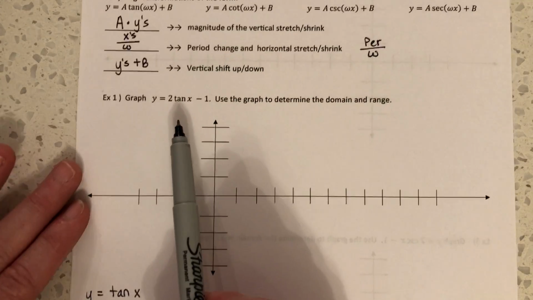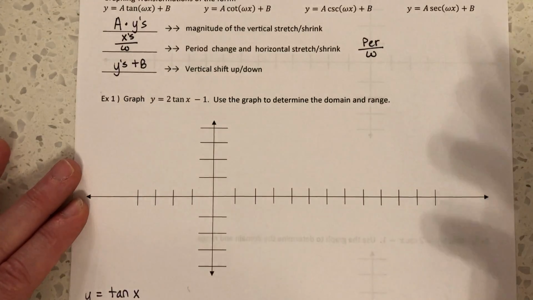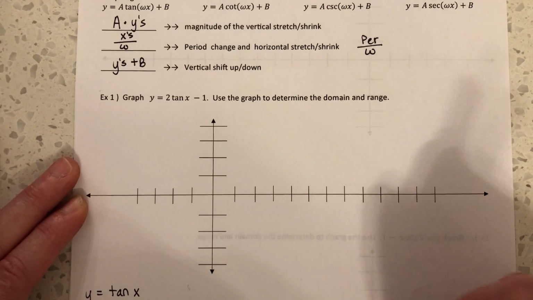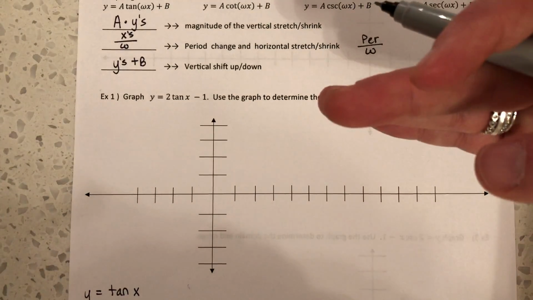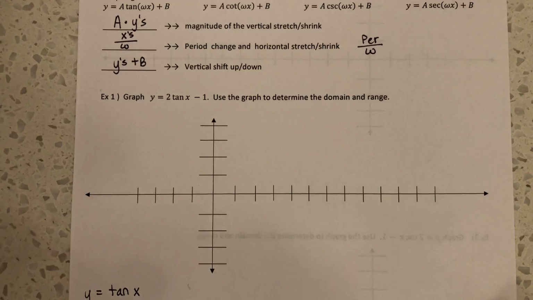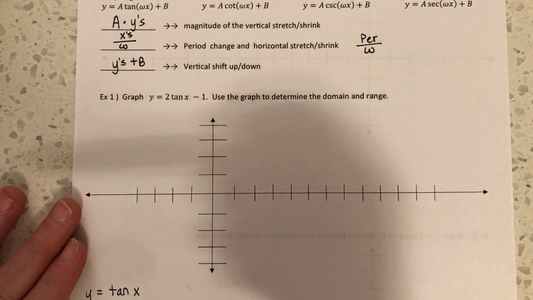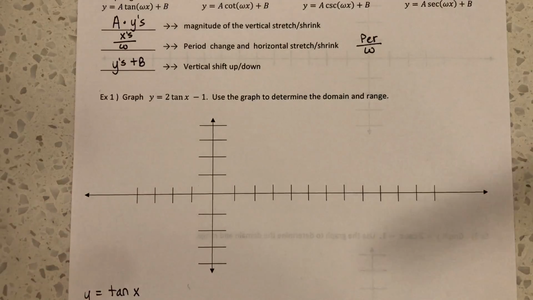All right, well, it looks like that 2 is new, and it's on the outside. So that's going to cause us to do 2 times the y values, and that's going to cause a vertical stretch or shrink and no x-axis reflection. If you notice, nothing's being done to x, so that means your period isn't going to change. There are no transformations in that horizontal direction.